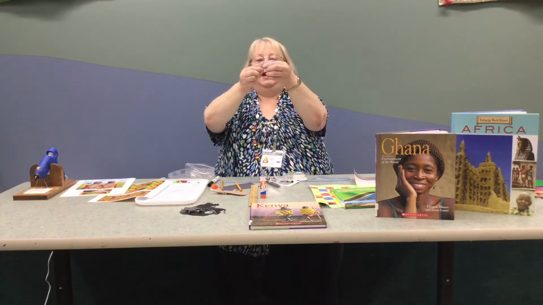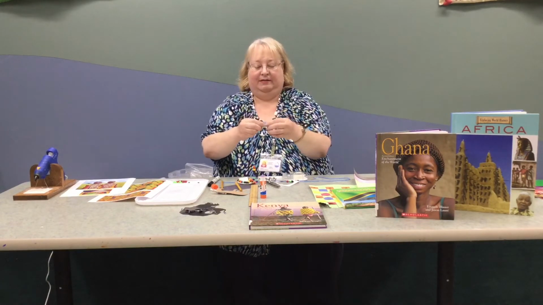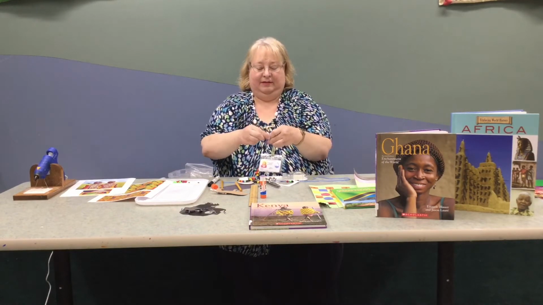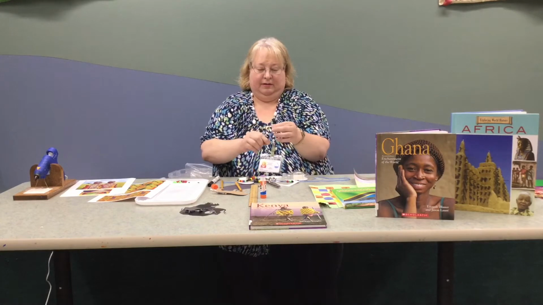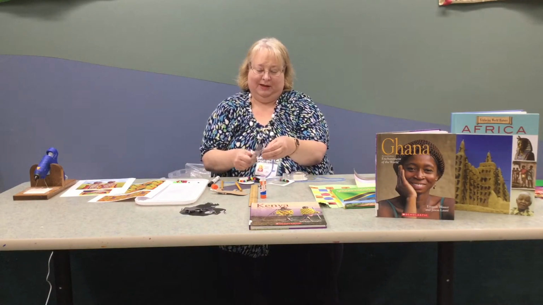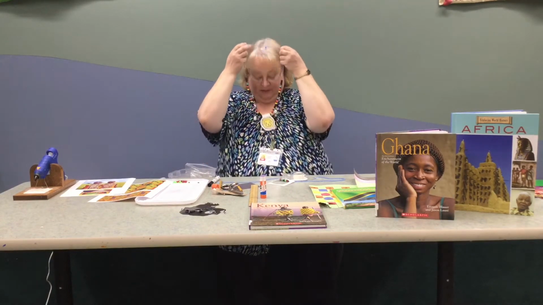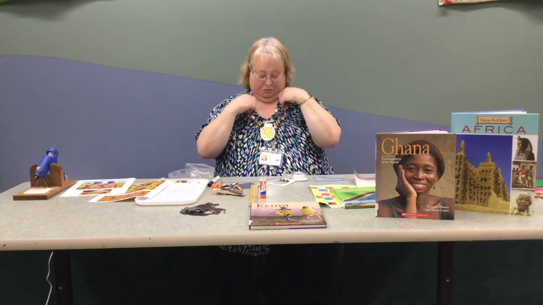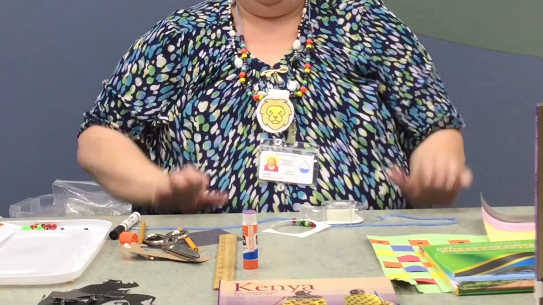And then at the top, untape your string, and tie a nice big knot. Okay, I'm going to trim off that tape because that won't be very comfortable against my neck. Got my necklace with a lion pendant.